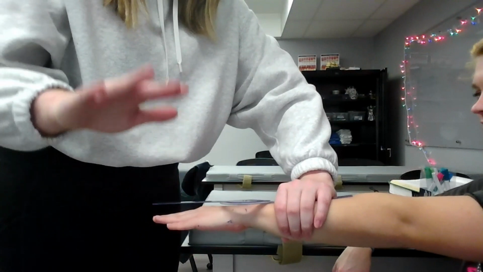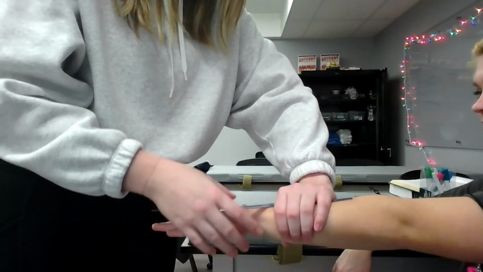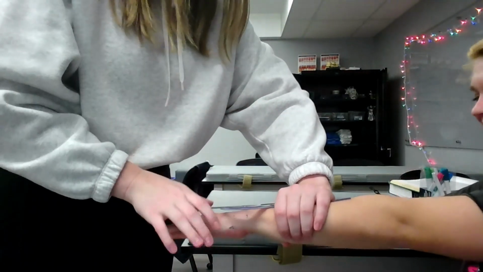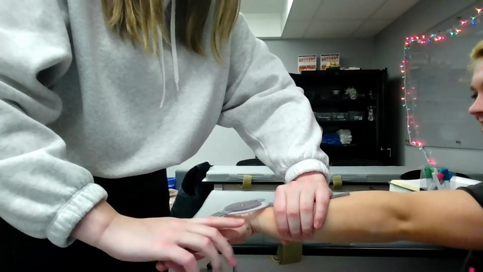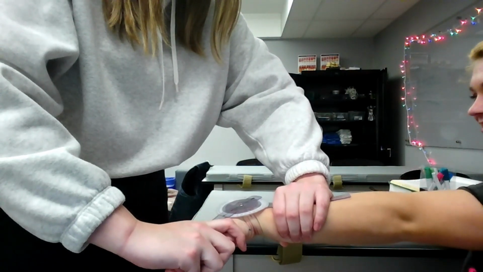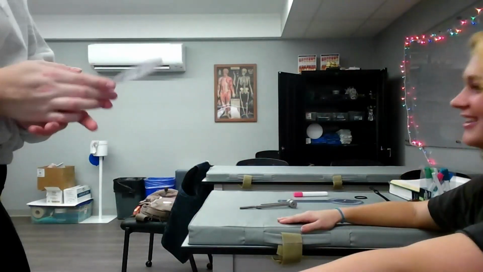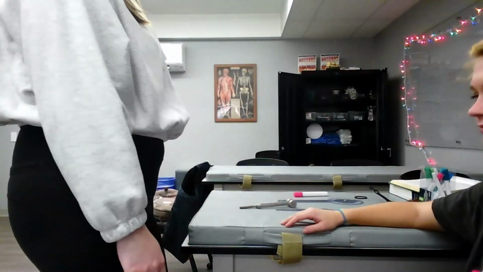If you could put your wrist towards the smartboard, please. Yes. And then passive. And for ulnar deviation, you want about 35 degrees.